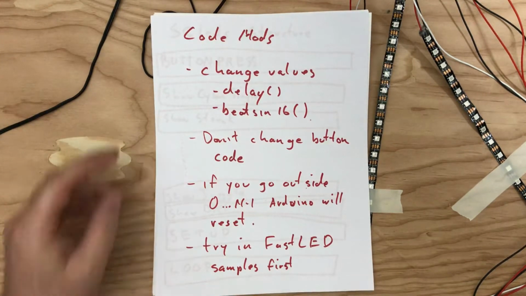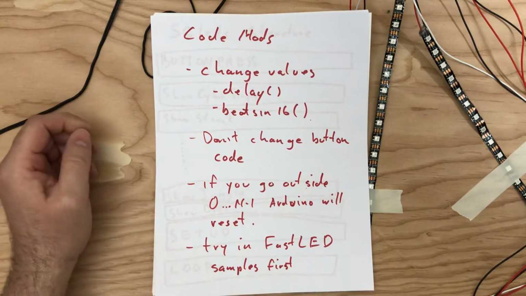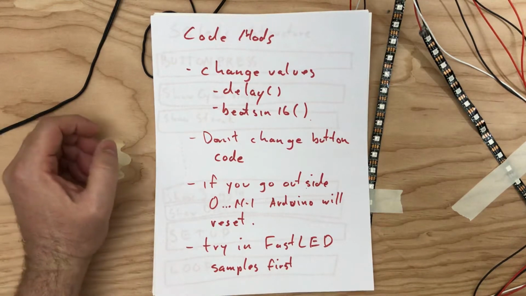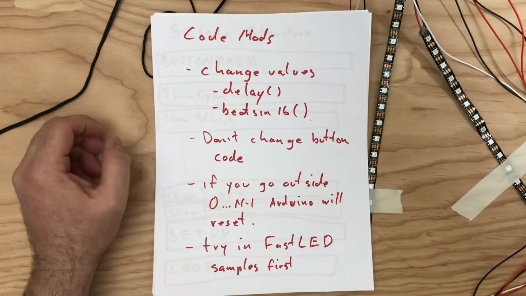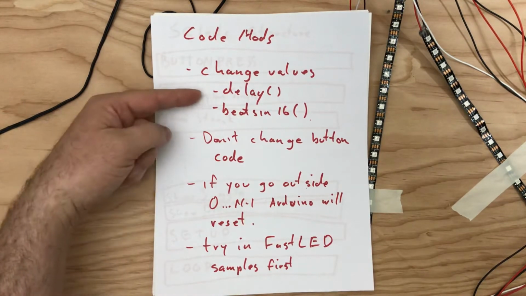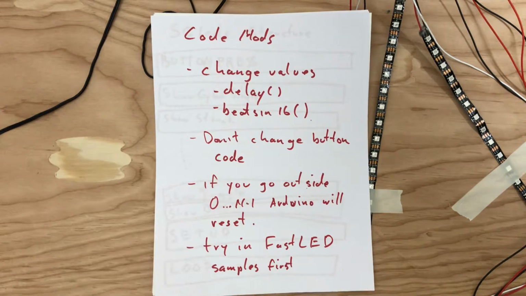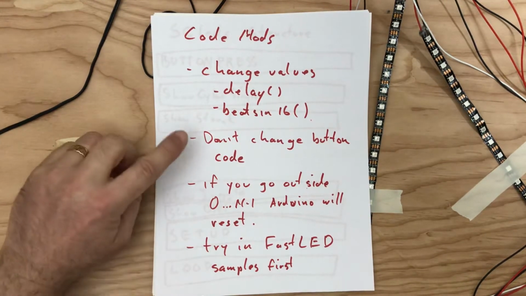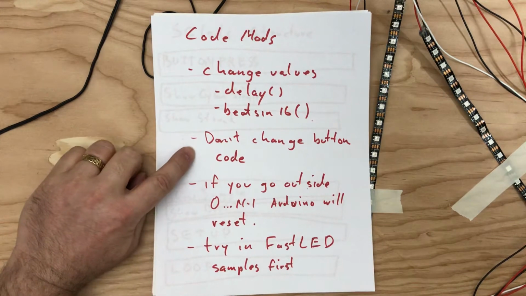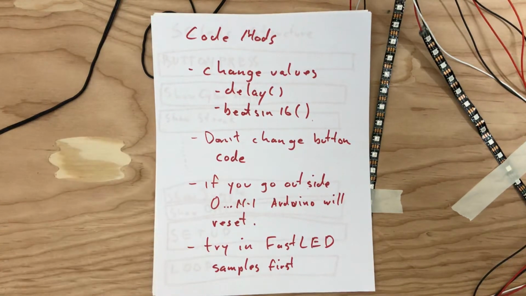If you want to go in there and change the code, there's lots of opportunity to do that. Again, I would say do it in the FastLED samples rather than the code that I provided. You can change the delay statements. There's another function called beatsin16, whichever way you call it, that will change the way the effect of some of the lighting works. Don't change any of the button code for the delays. The buttons on Arduinos are always very sensitive, and what's there is working.